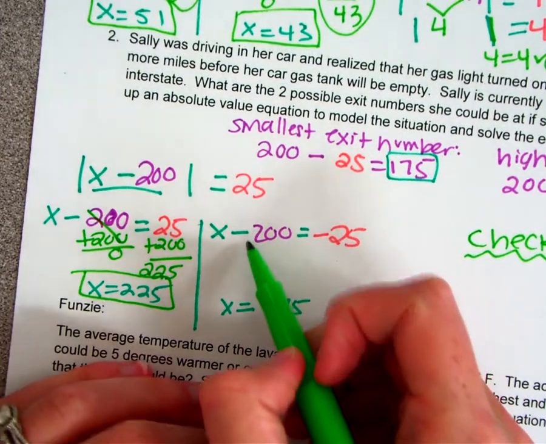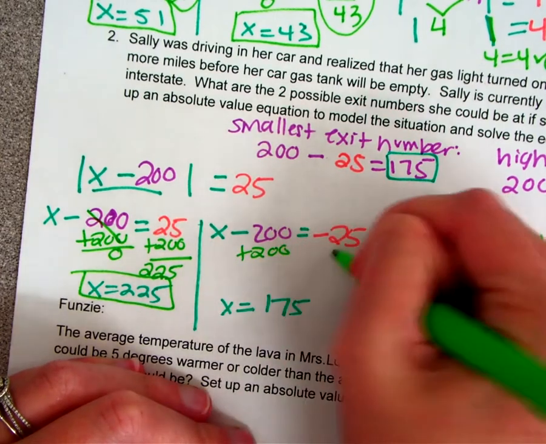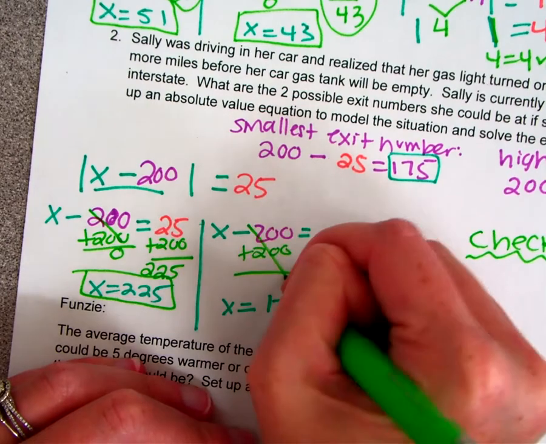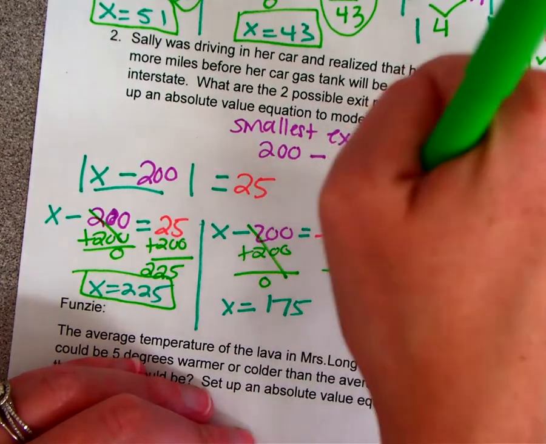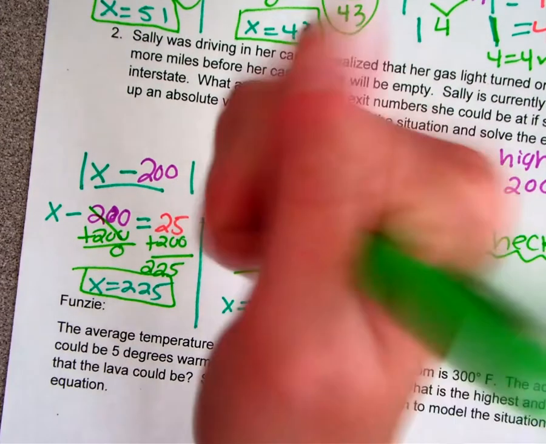So how do we move negative 200 to the other side? Yes, we add that to both sides. So negative 200 plus 200 will cancel and turn to 0. And negative 25 plus 200 will be 175. Yay! We got the right answer.